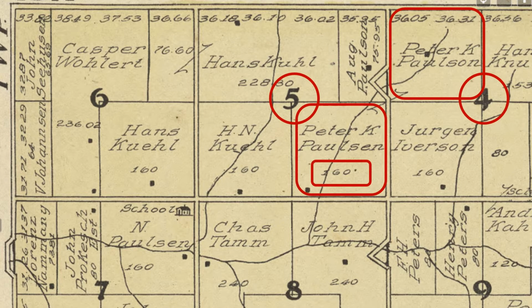It is fun to see our relatives in these maps. The important thing is to look around the map and see if you recognize any other names. Notice that in Section 5 is A.U.G. Paulson, and in Section 7 is N. Paulson. This happens to be his brothers August and Nicholas. If you don't know where your family came from, you can research some of the names on these maps and see where they came from.